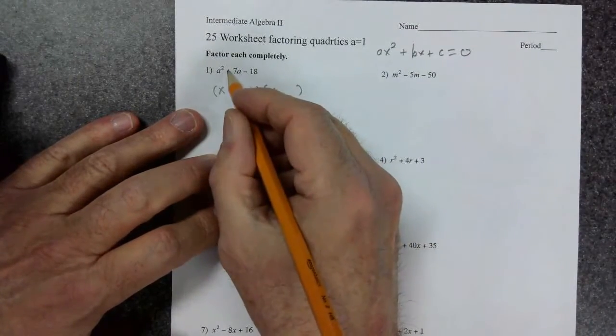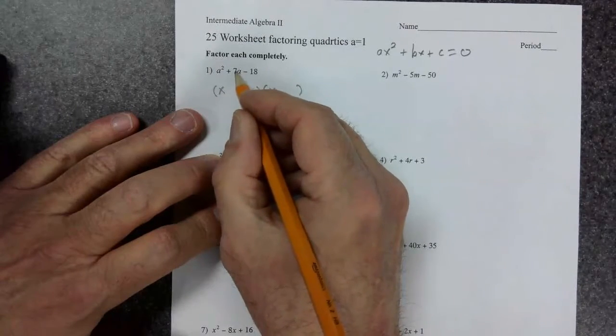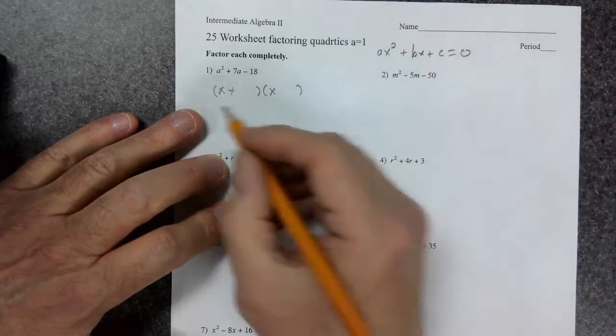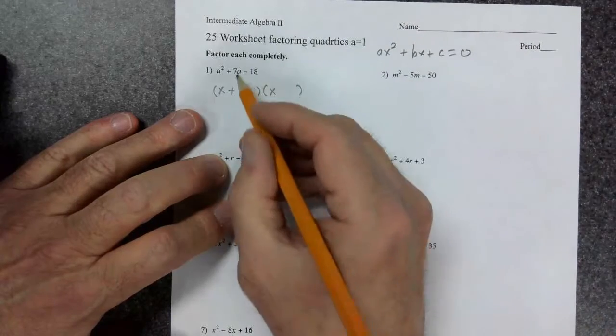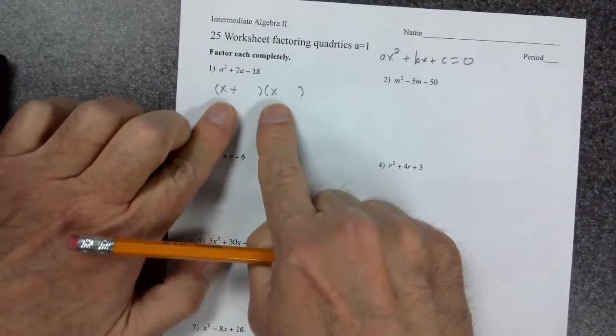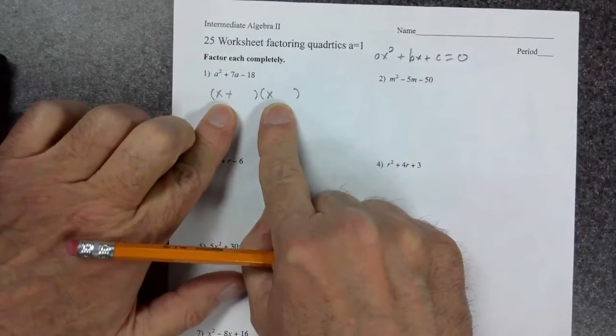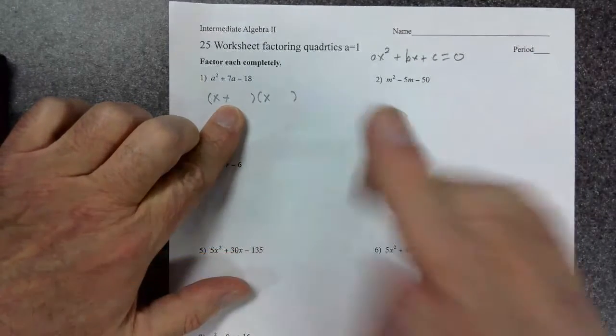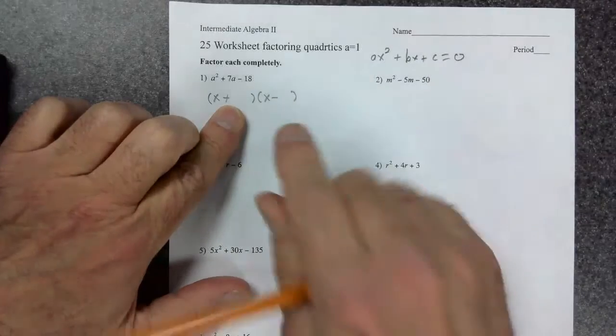Guys, the sign in front of the middle term, in front of the 7, I just put in the first factor, right there. The negative in front of the 18 tells me the signs in these two factors are different. They're not the same sign. One is plus and one is minus. So this one must be minus.